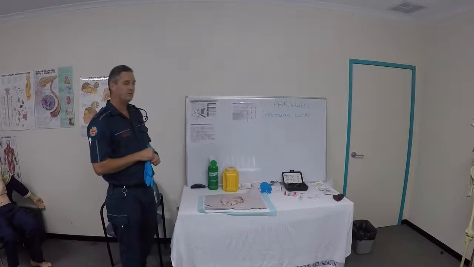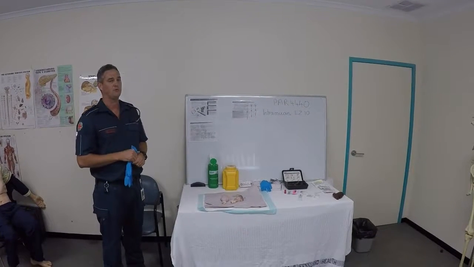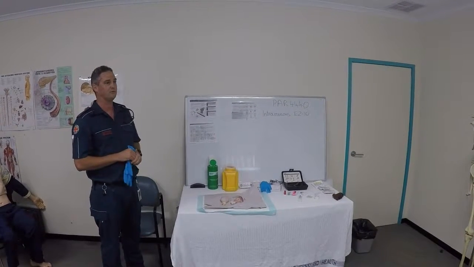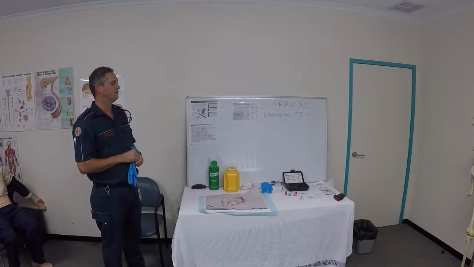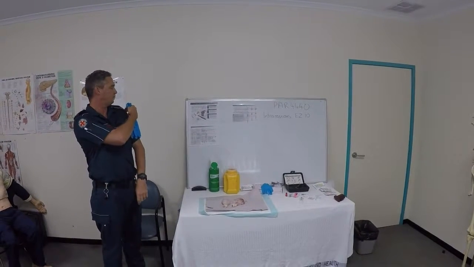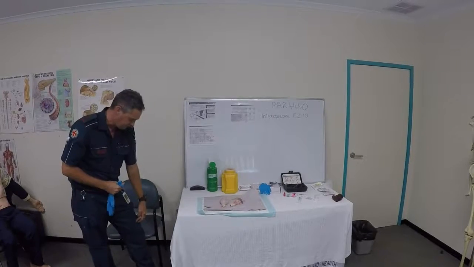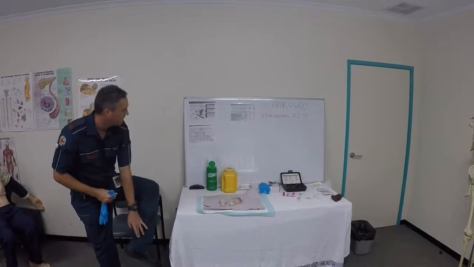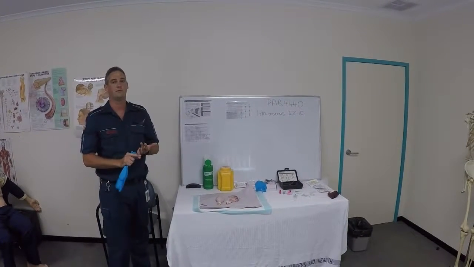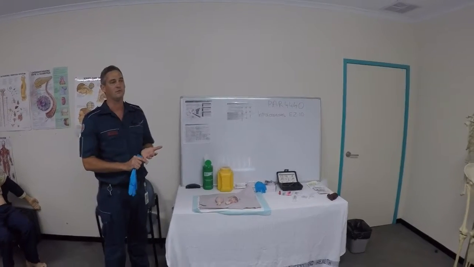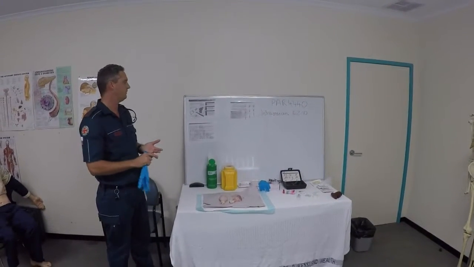So the QAS utilises 3 sites. The Easy IO website actually states that there's 4 sites of Easy IO insertion: the proximal humerus, distal femur, proximal tibia and distal tibia. QAS doesn't use the distal femur as a site of insertion. We're limited to 3 sites.